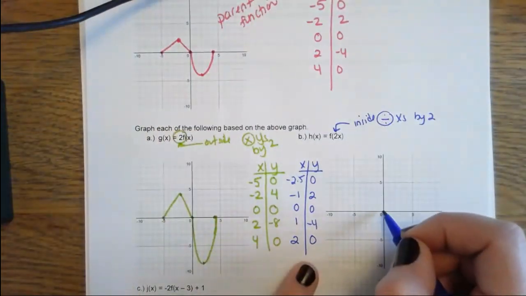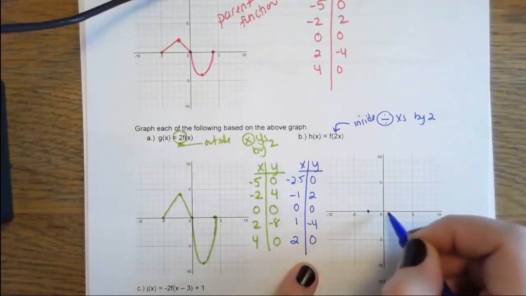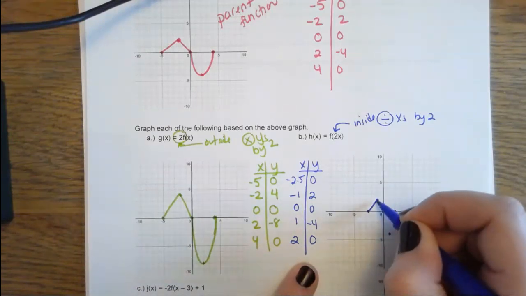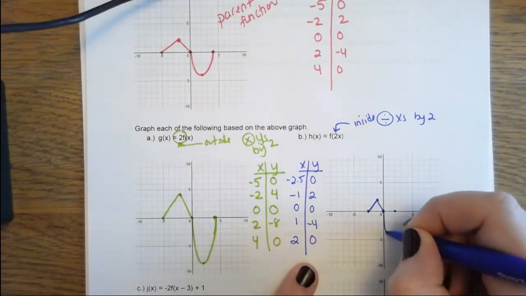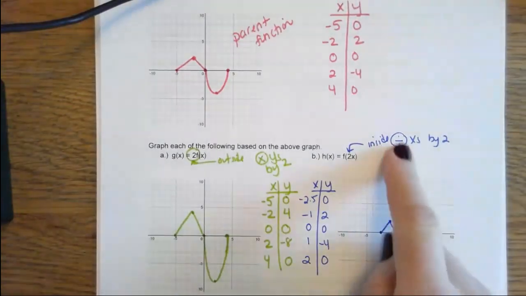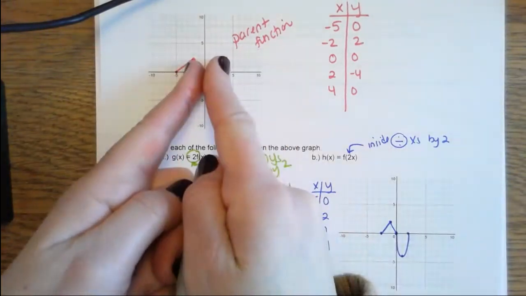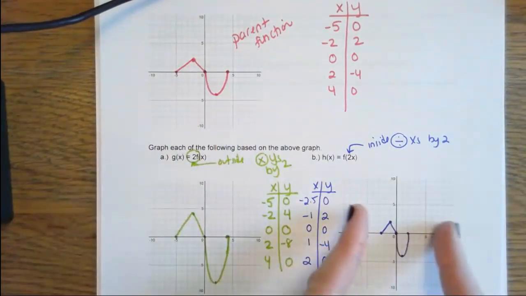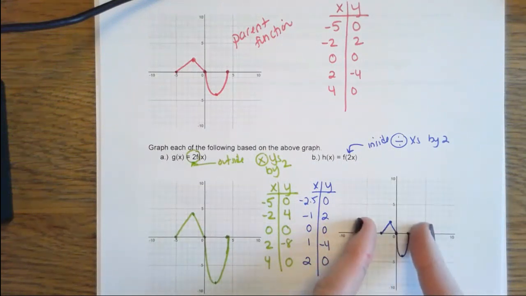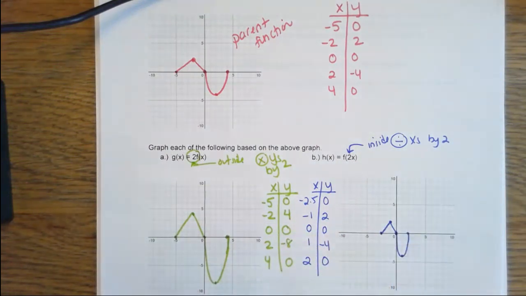So I have, let's see, negative 2.5, 0. Negative 1, 2. 0, 0. 1, negative 4, and 2, 0. And again, I'm keeping the same shape, so pointy on the left, kind of curved on the right. And you can see that this graph got compressed inward, right? It got like squished. So we have a horizontal compression here or a horizontal shrinkage. So that's the change that's happening.